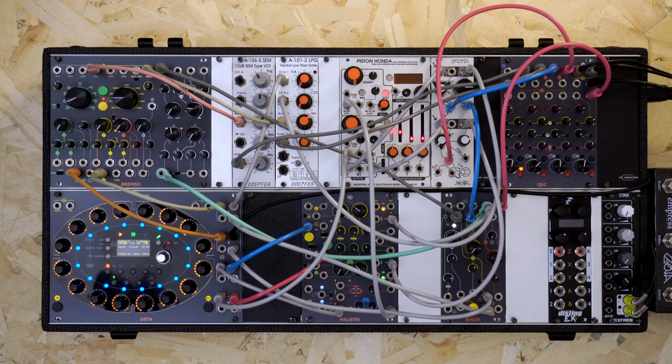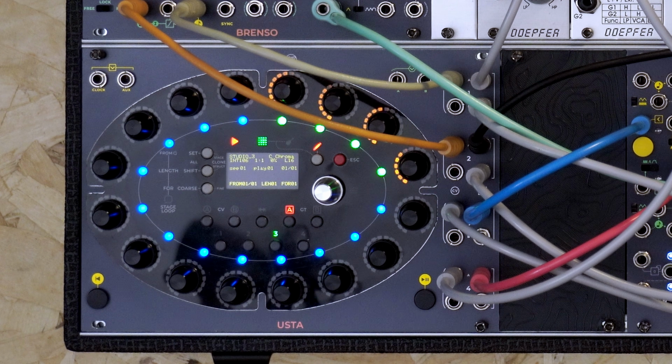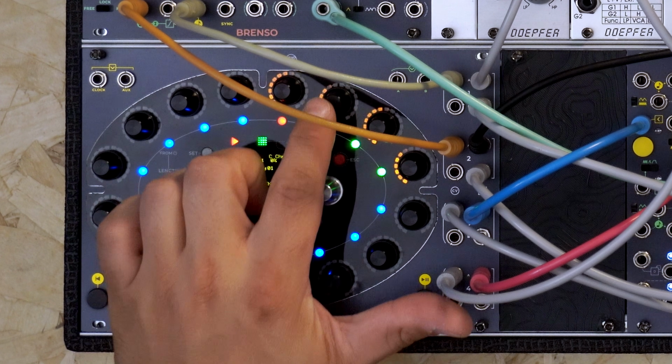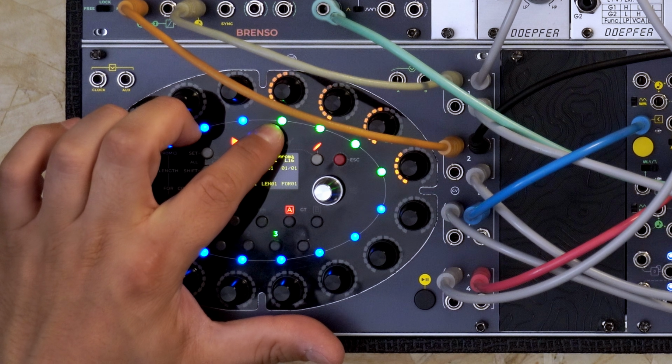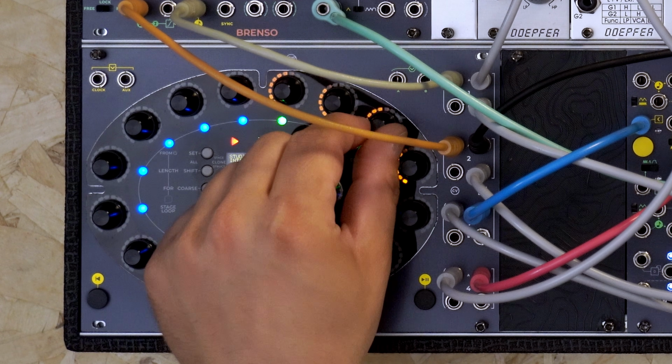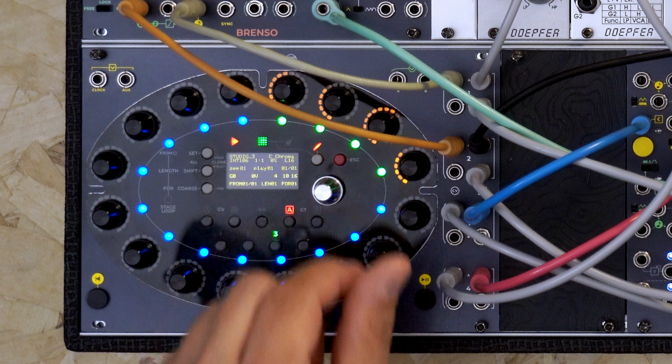To add more non-programmed, let's say random, variations, I used Usta's gate layers to change the number of repetitions of certain gates. Pressing the gate button, you can enter the different gate layers. And pressing the encoder, you can select the ratcheting mode for the gate output. By turning the encoder, you can select how many repetitions per stage you want.